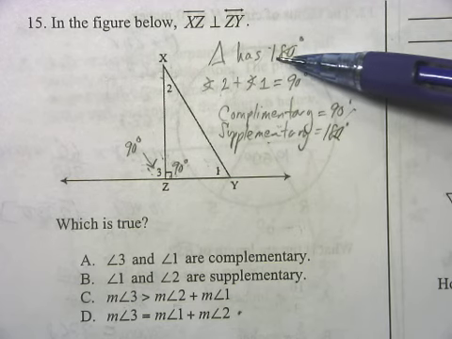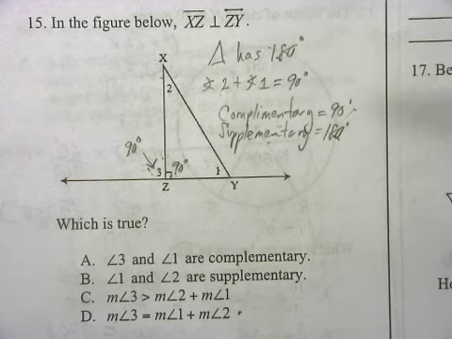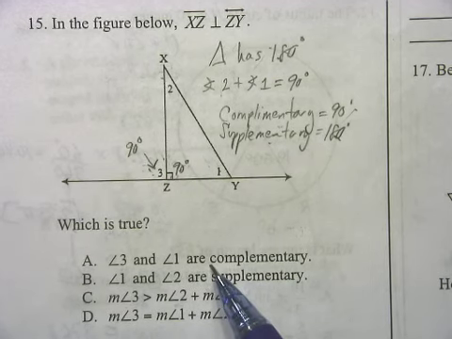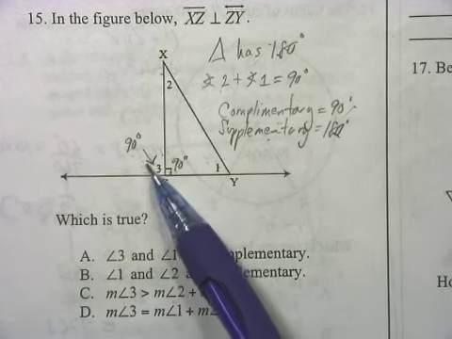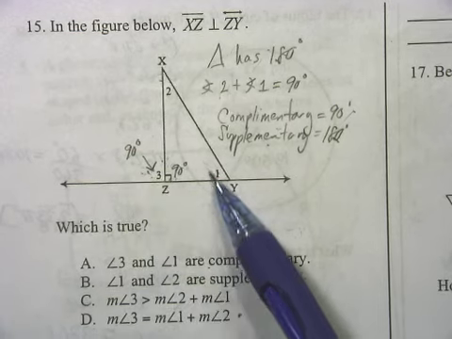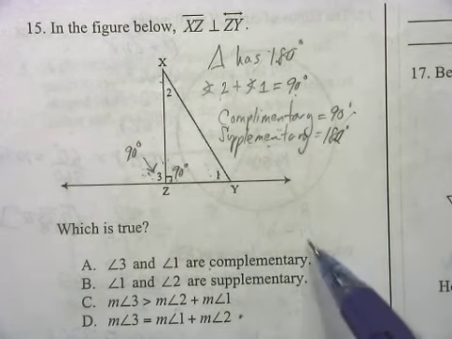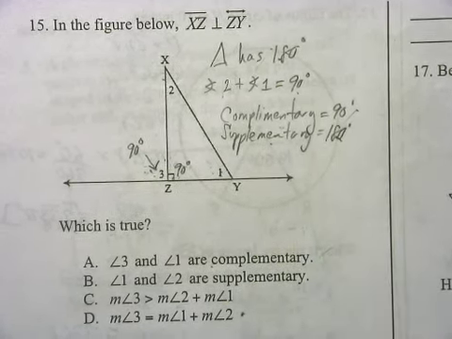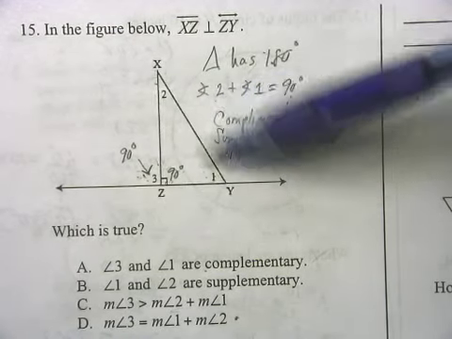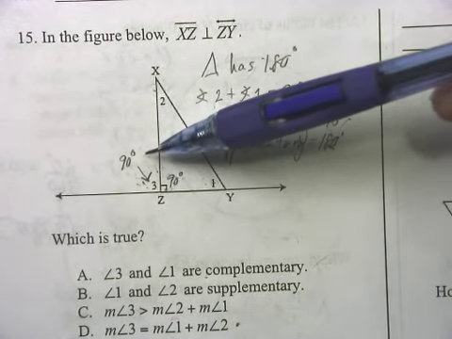So I know then that if I add angle 2 and angle 1 together, they're going to be equal to what? To 90. And then that 90 plus the 90 gives me the what? The 180 that I need inside of a triangle. Okay, so let's take a look here. Choice 1 says angle 1 and angle 3 are complementary. Well, I know that this is already 90 degrees, and 90 plus something else, is that going to be equal to 90? No, it's going to be more than 90, so it can't be choice A.